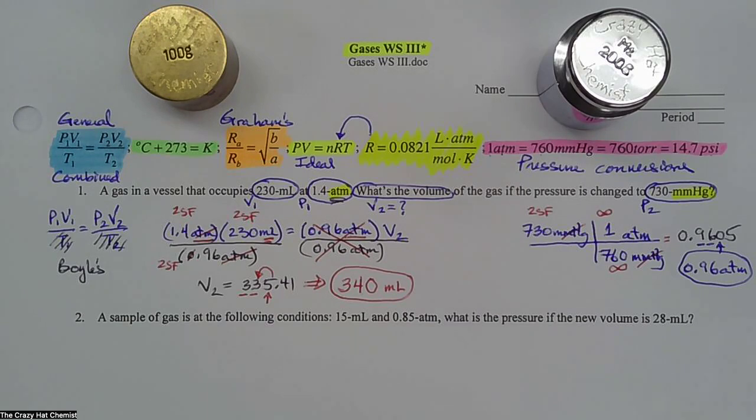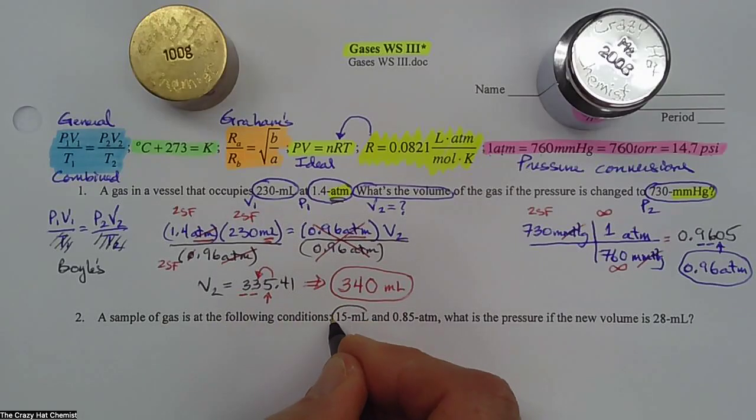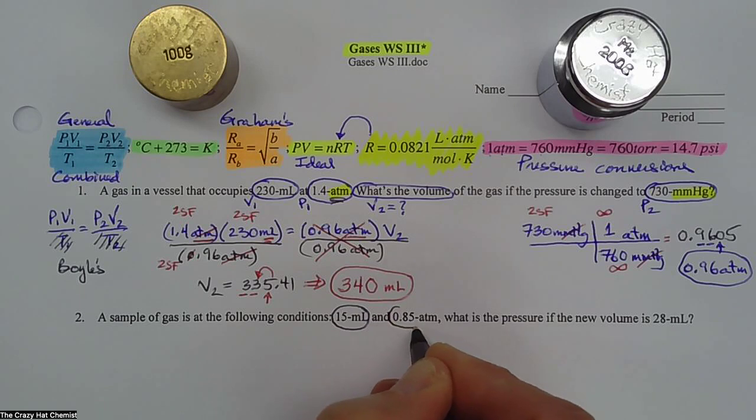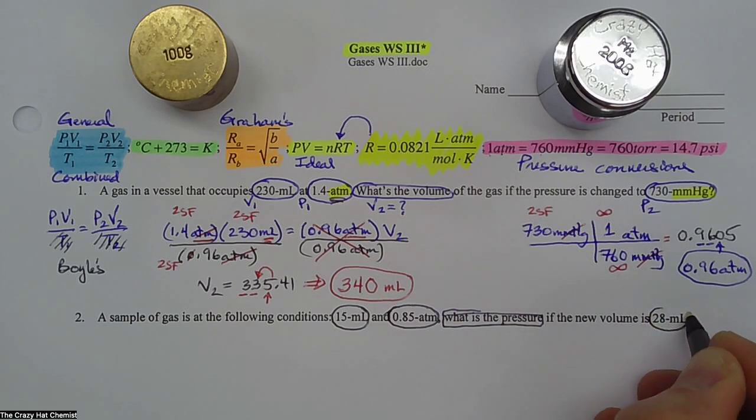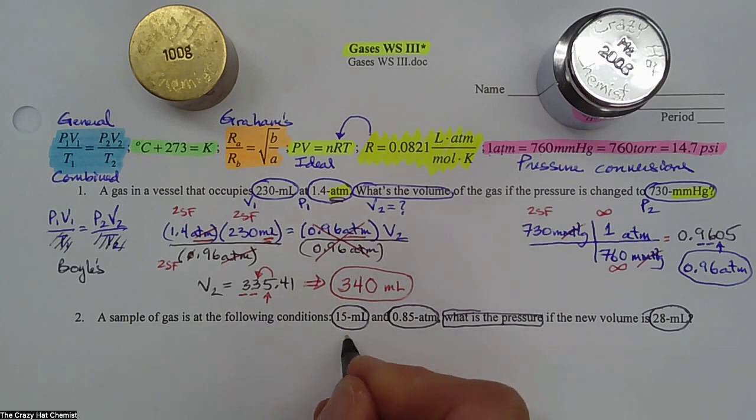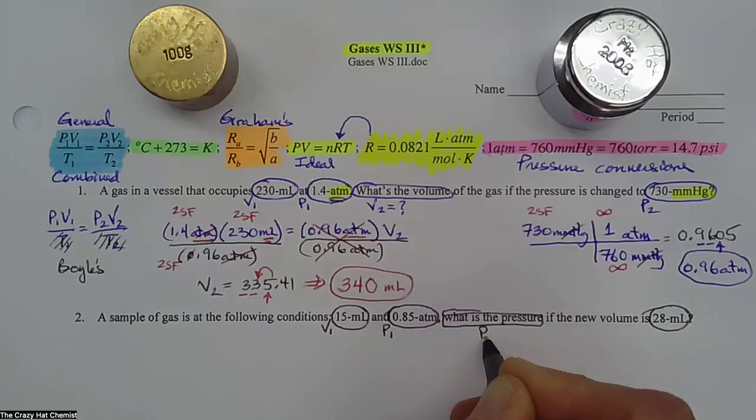All right, now what we're going to do is carry on to problem number 2. It says a sample of gas is at the following conditions: 15 milliliters and 0.85 atmospheres. What is the pressure if the new volume is 28 milliliters? Okay, fantastic. So this is a milliliter, so this is volume 1. This is an atmospheres, so that's pressure 1. What is the pressure? That's pressure 2. That's our question mark. That's what we're solving for.